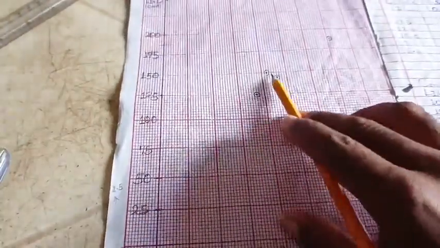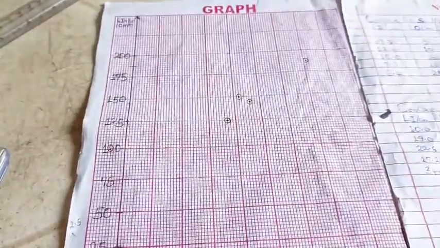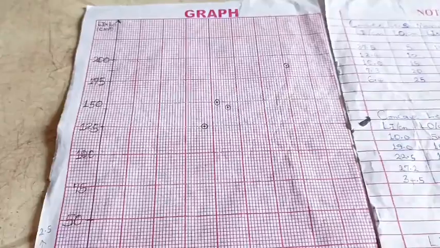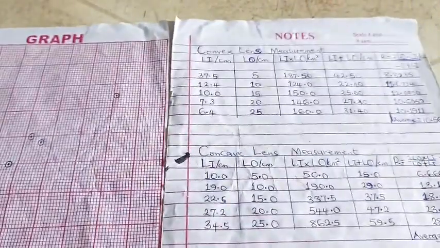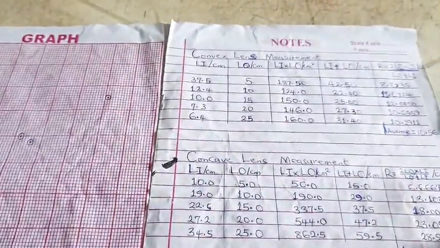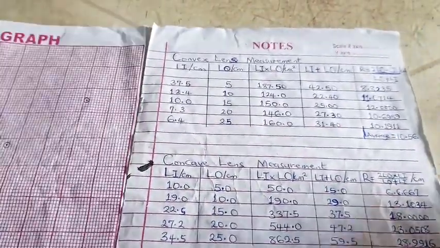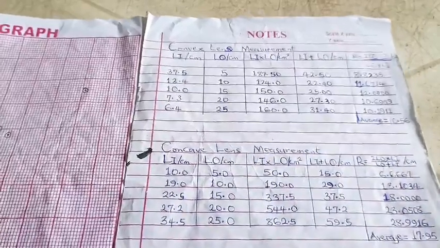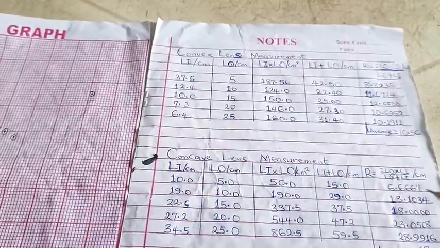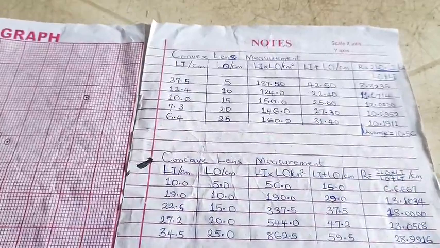You can see how scattered these points are going. It's not funny. But hey, I have values and I have no choice. The same thing, you have values in your laboratory work. As long as the values are correct based on your experimental work, use them and plot. That is why you just have to know how to plot graph very well.